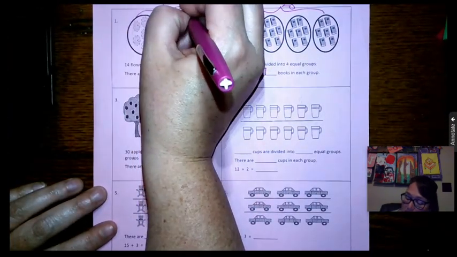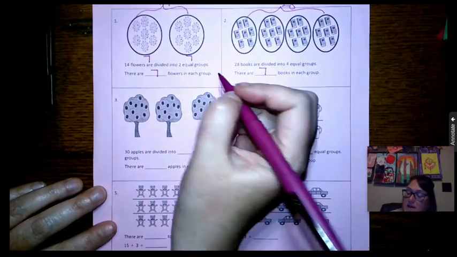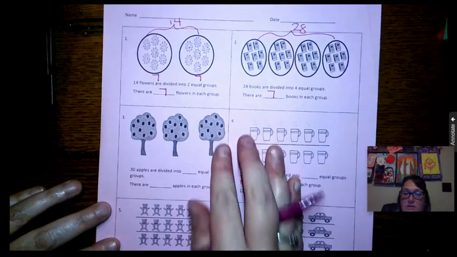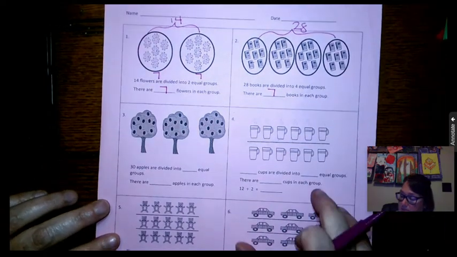There were 14 flowers total, and I divided those flowers into 2 equal groups, and then there were 7 in each one.